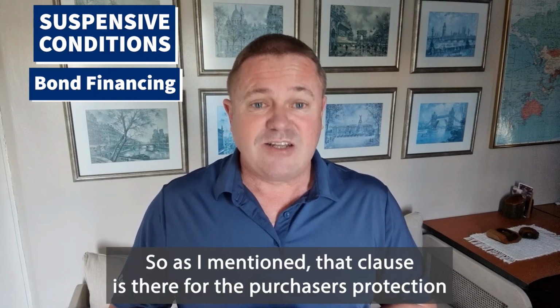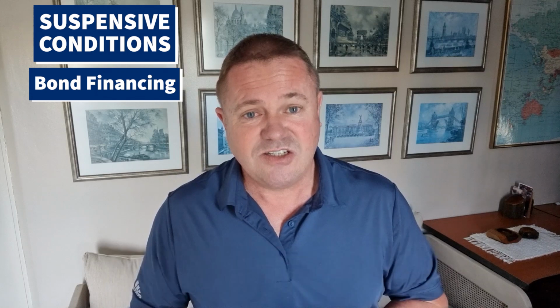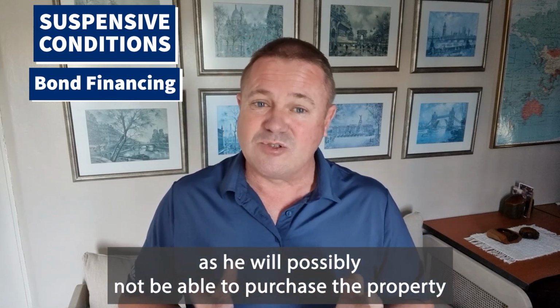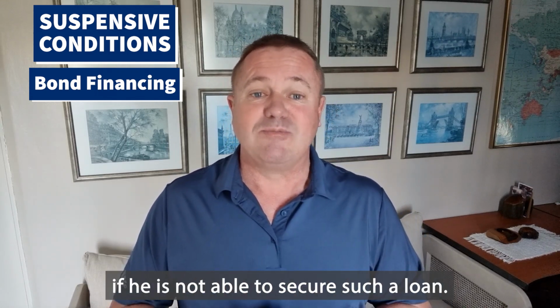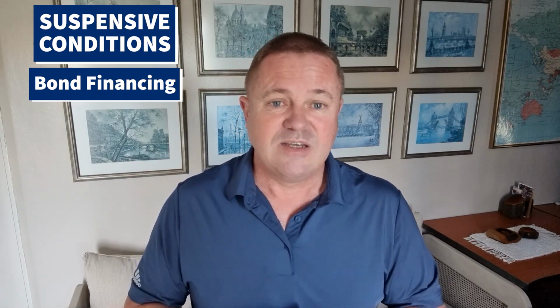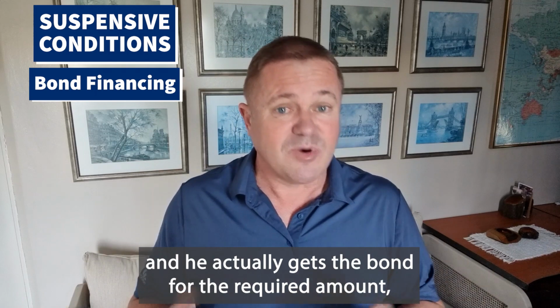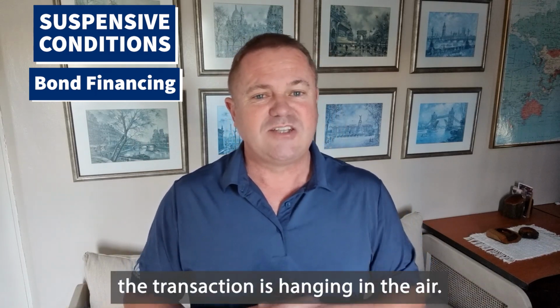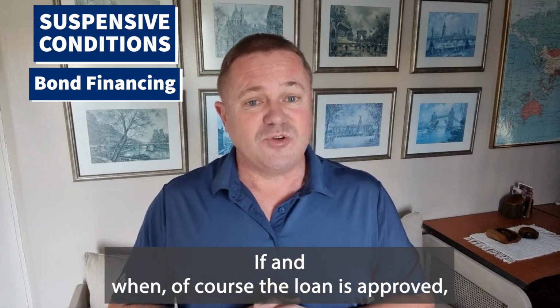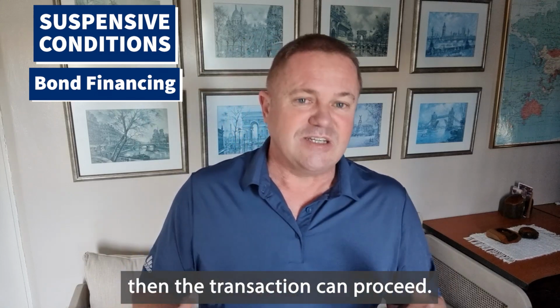So as I mentioned, that clause is there for the purchaser's protection, as he will possibly not be able to purchase the property if he is not able to secure such a loan. So until that suspensive condition is met, until he actually gets the bond for the required amount, the transaction is hanging in the air. If and when, of course, the loan is approved, then the transaction can proceed.